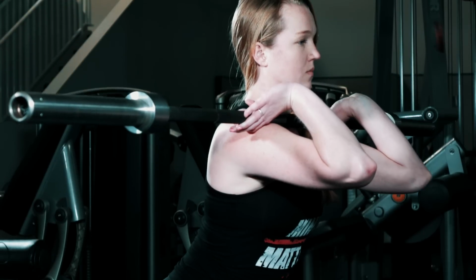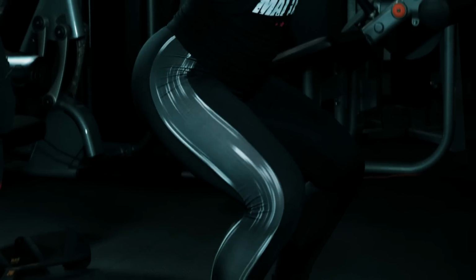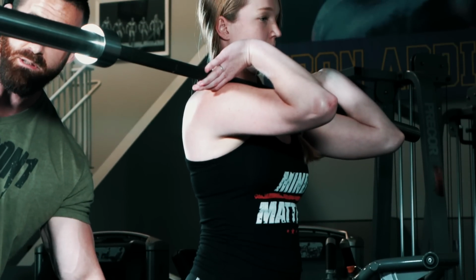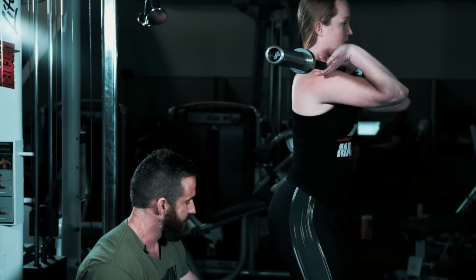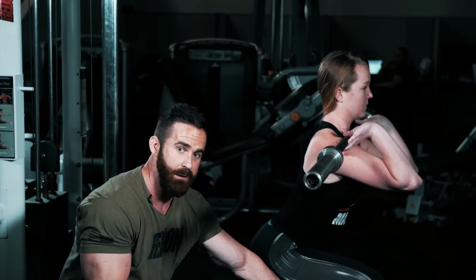So she's focusing on pushing her knees as far away from the bar as she can, so she's initiating and driving forward. And then we want as much range of motion as possible at the knee. So she's going to drive as far forward as we can and basically try and get full knee flexion where her hamstring is covering her calf.